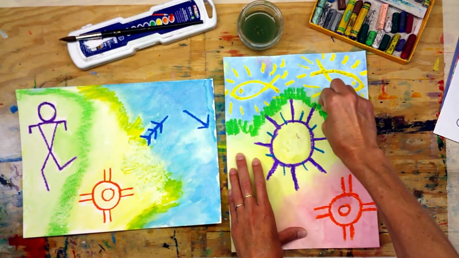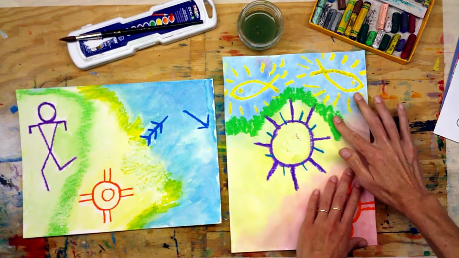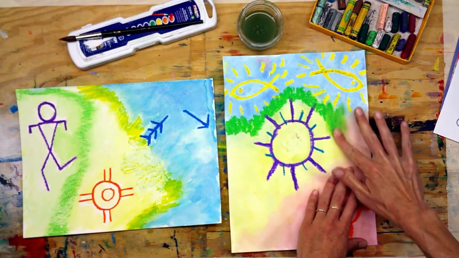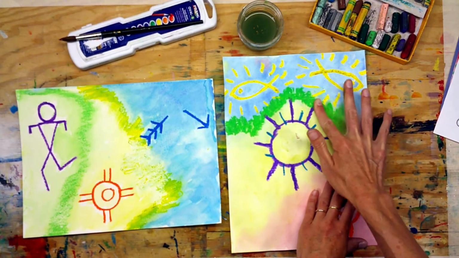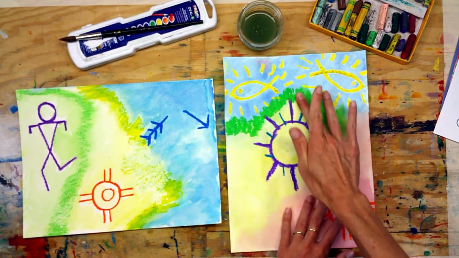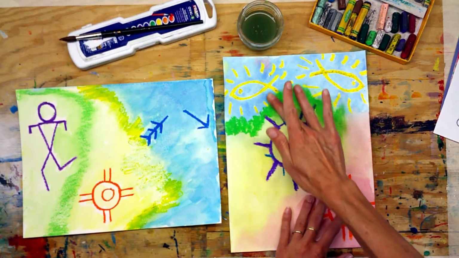Okay, and I'm just going to make a line between the two areas where the different colors of the watercolors are. And I'm going to use my finger because I don't mind getting messy. It doesn't bother me. I kind of think the messier I get sometimes, the better my art becomes.